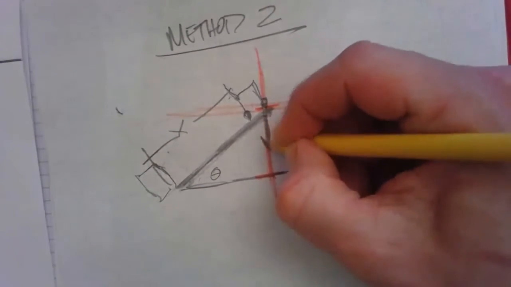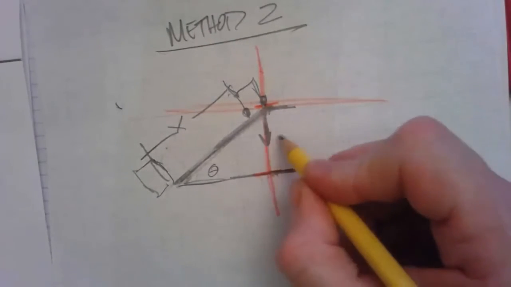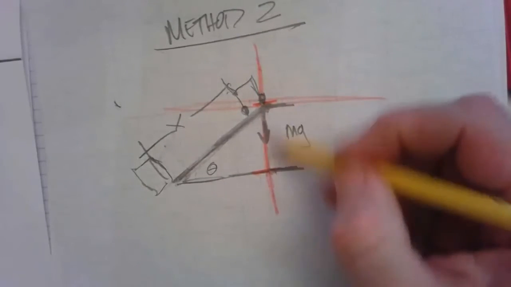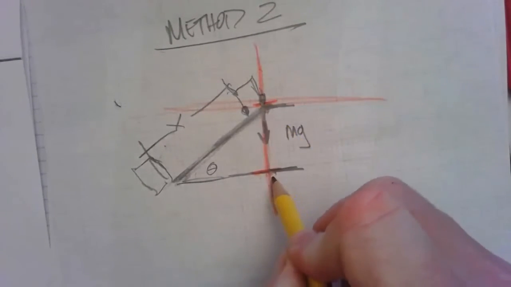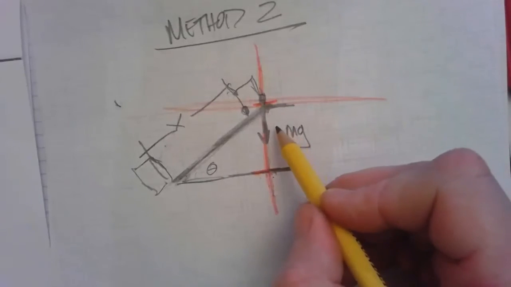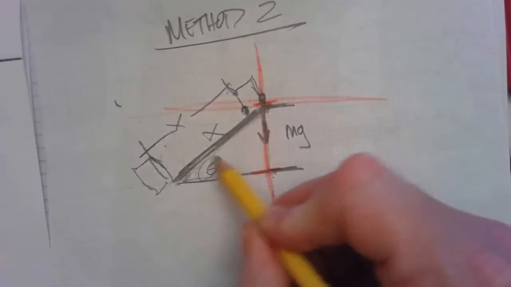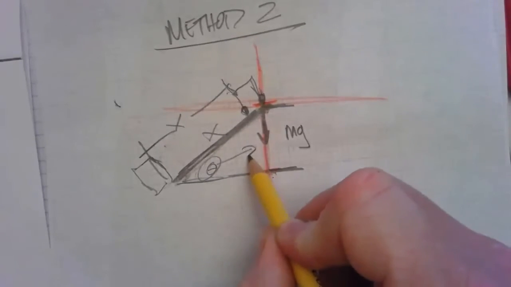So we want to look at how far this distance is. I know the force here is just straight up mg, not any component of it, because we're now looking at it straight up and down. Gravity pulls straight down on the thing. How far is this? Well, I know this is x. I know this is theta. I want this distance, that's the opposite side.